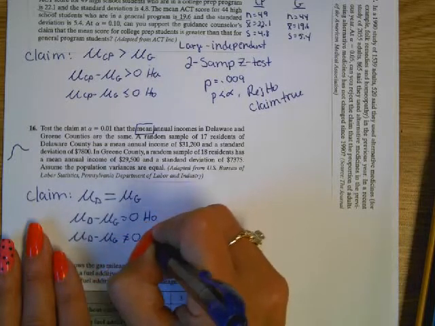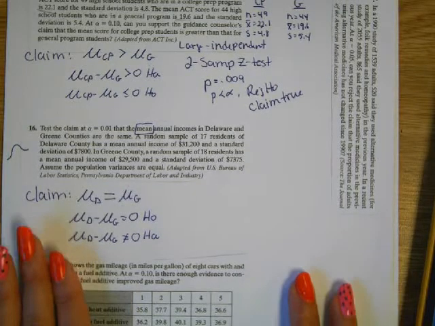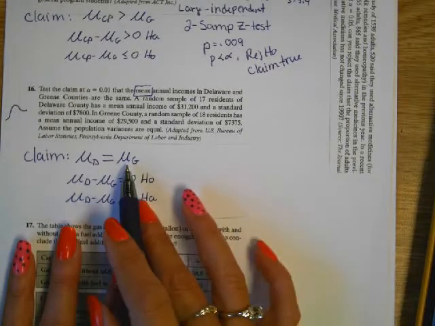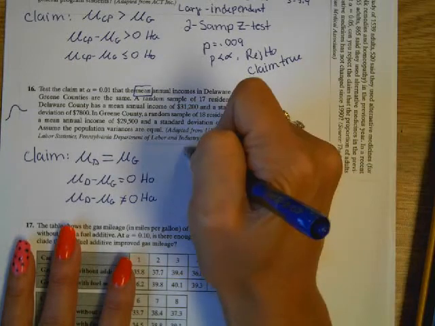The HA is not equal to 0. Okay, so first thing again, because it's means, are these independent samples or dependent samples? So do they completely overlap or is there no overlap? No overlap. You got Delaware County people and then Greene County. So this is independent.